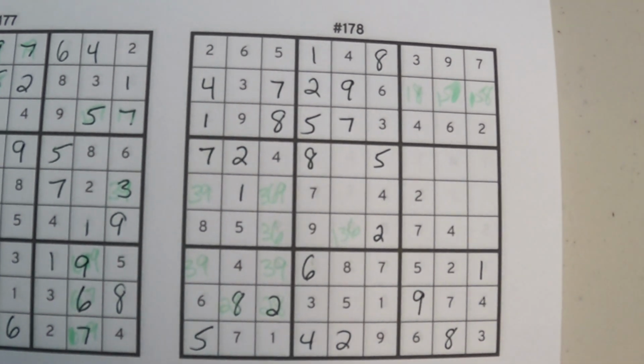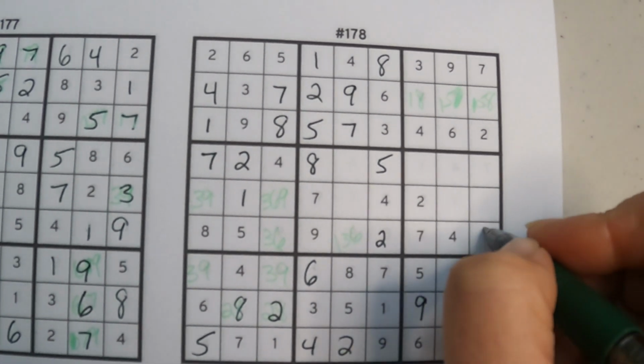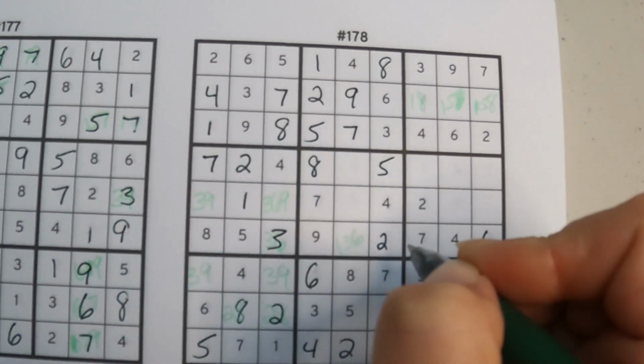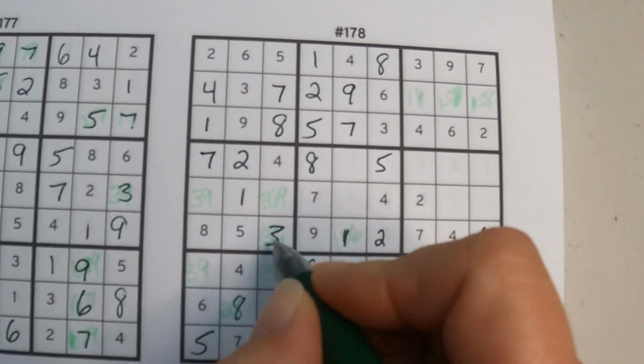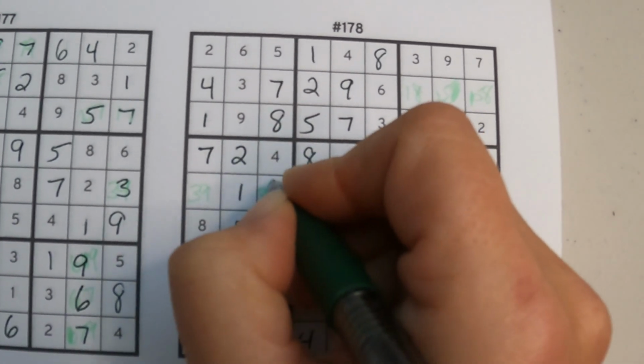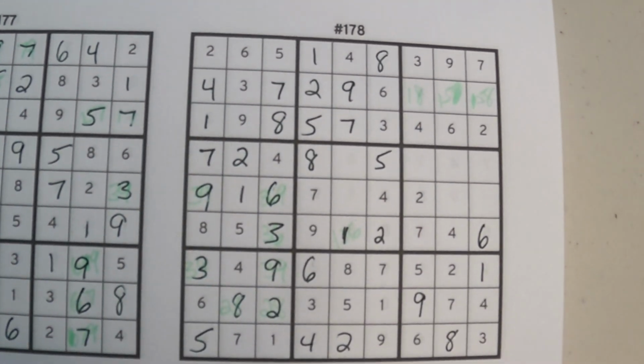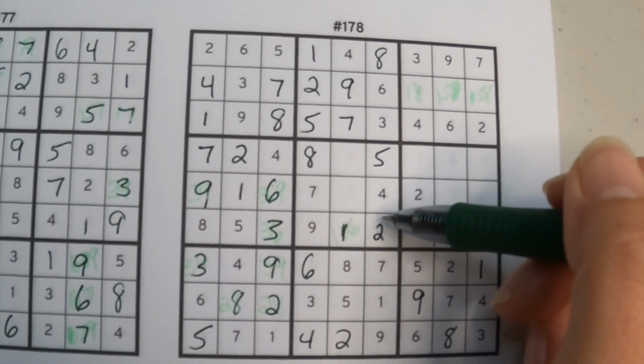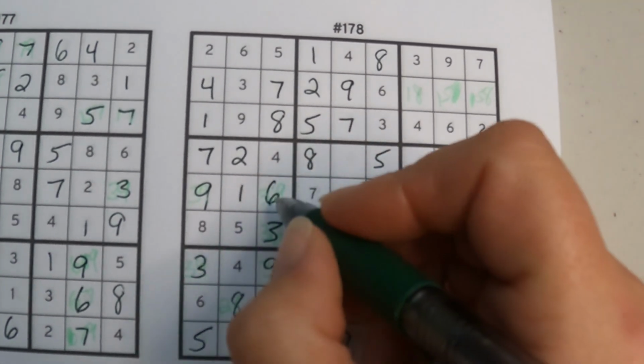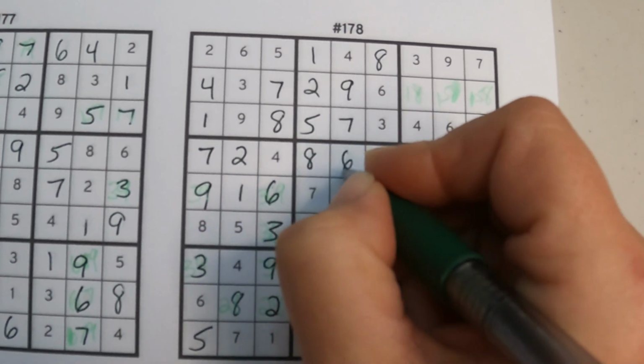We got a 1 and 3 here. So this is our 6. That makes this our 3 and our 1. That 3 makes this our 9, 6, 9, 3. So to finish out this box, we're missing 3 and 6. We've got a 6 here, so 3, 6.